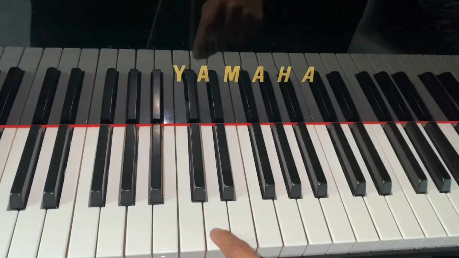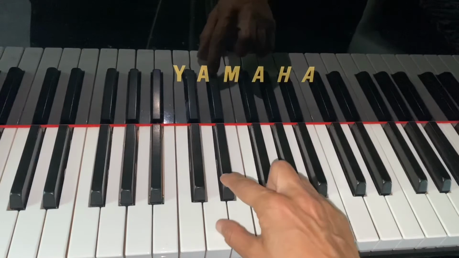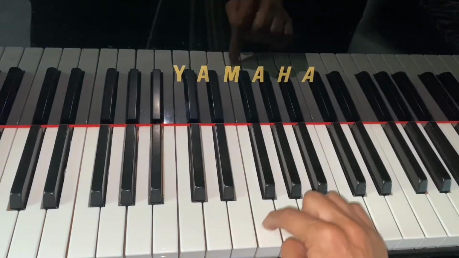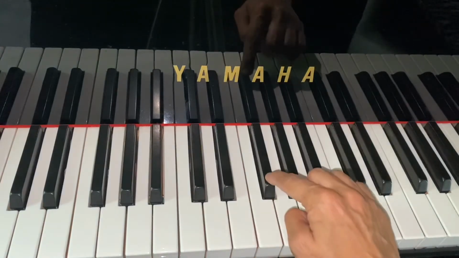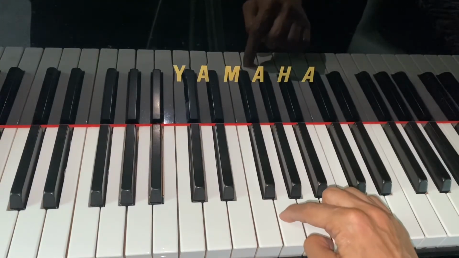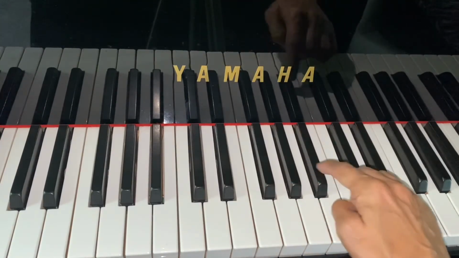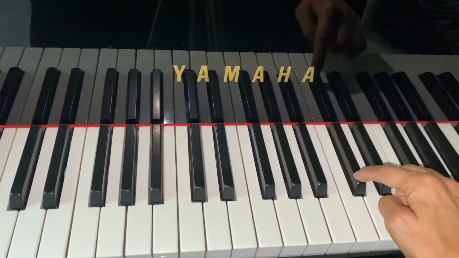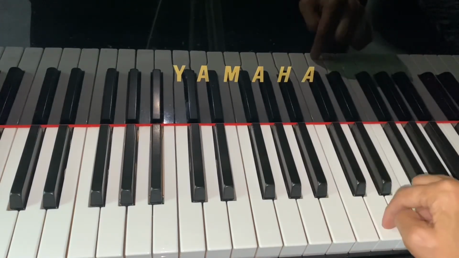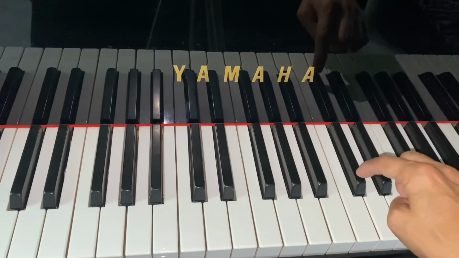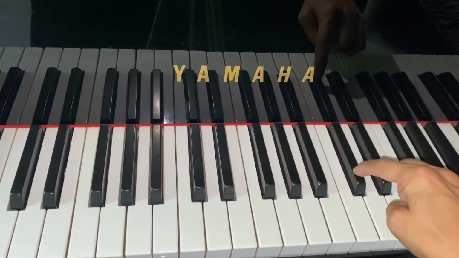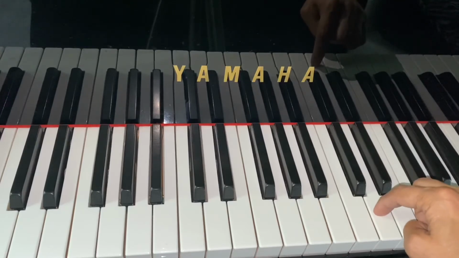So when we start from the D, it is exactly the same. Whole step, so 2 half steps, whole step, half step, so 1, 2, 3, and then again, whole step, half step, half step. The last half step is between the 7th and the 8th note of the scale.